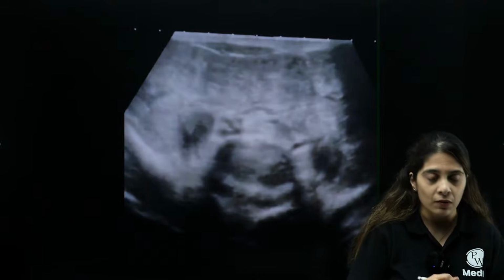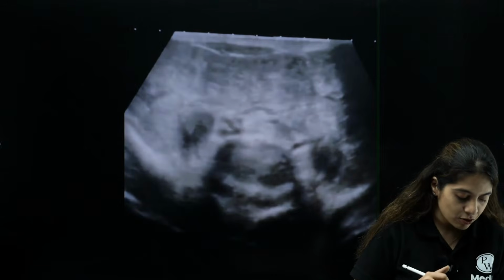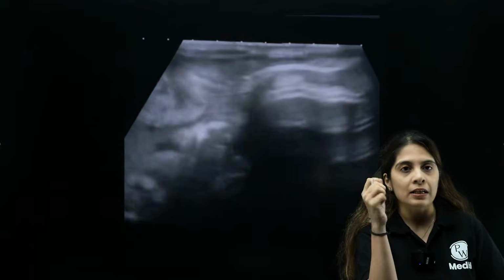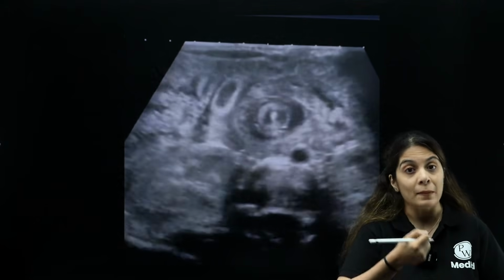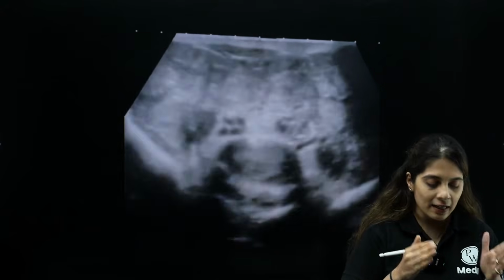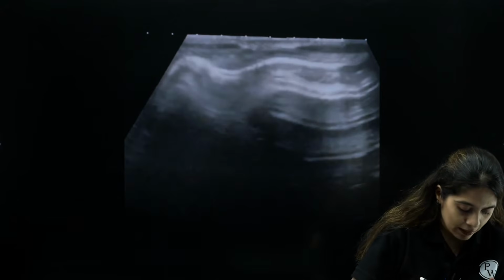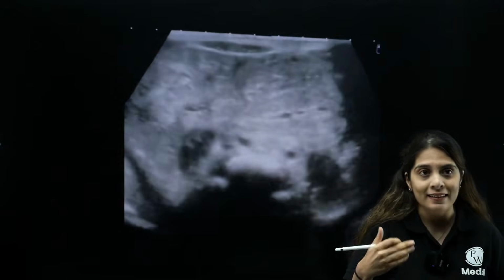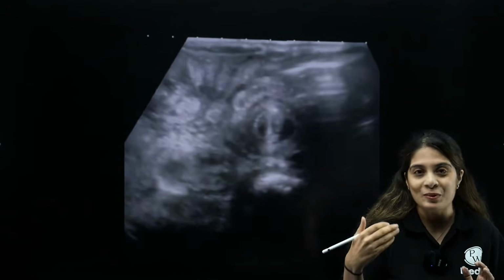What is the video showing? First of all, identify what this investigation is. This is an ultrasound. The probe has been put in the epigastric region in the midline of the baby, and you are able to see this video. Look at this video very nicely. I am going to play this video. I will be replaying the videos 2 to 3 times.